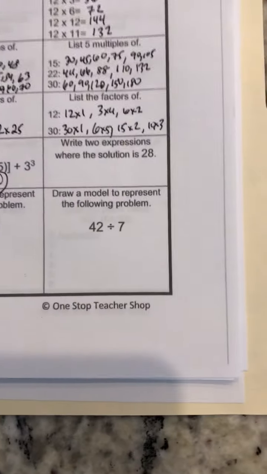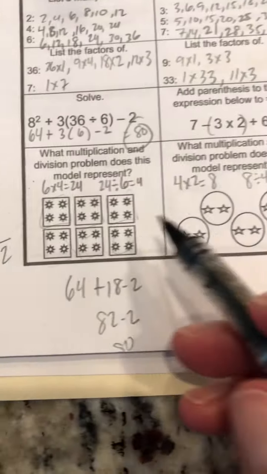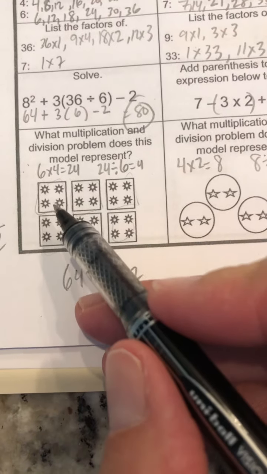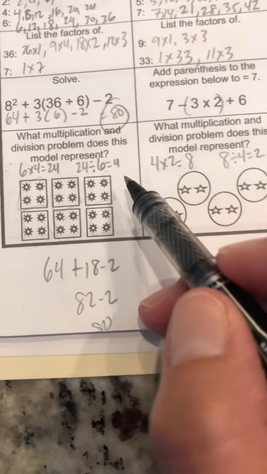Trial and error. Lastly, draw a model to represent 42 divided by 7. When I look at my previous days, I did 24 divided by 6. I had 24 total stars, divided them into 6 groups and got 4.